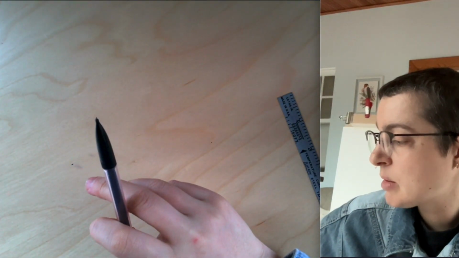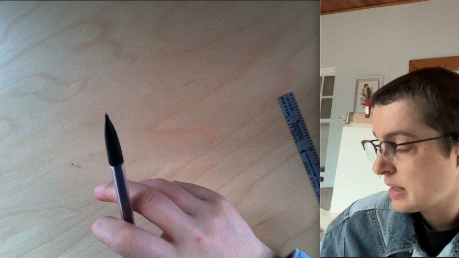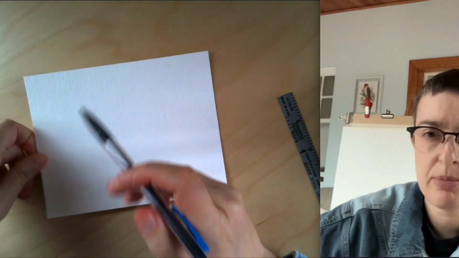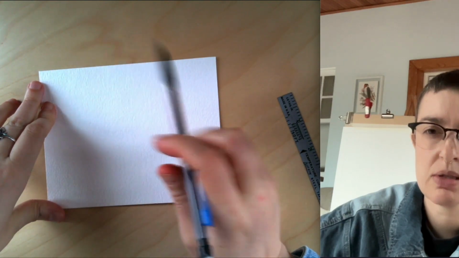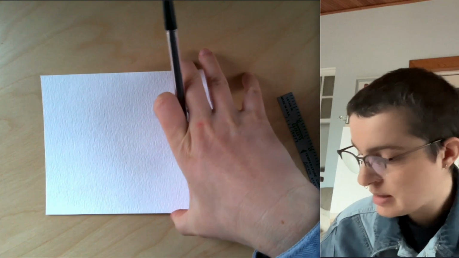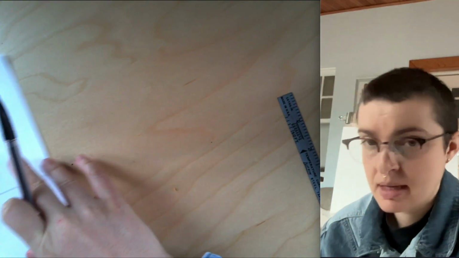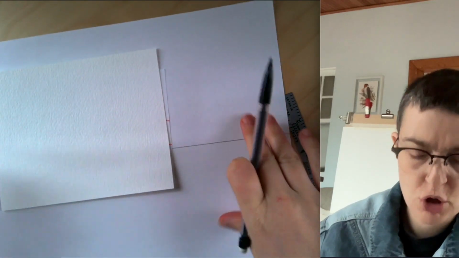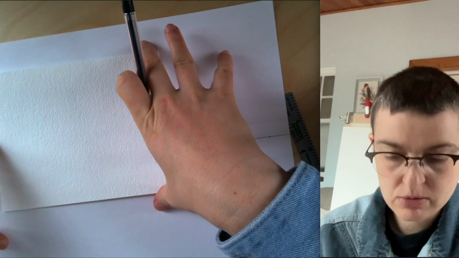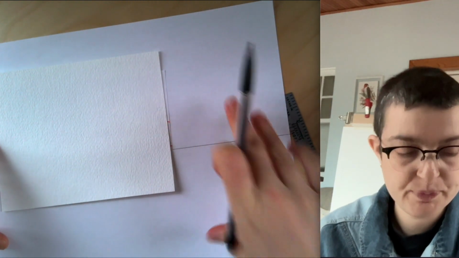For the sake of this demo, let's pretend that your large sheet of paper, your final drawing, is like this size, right? Then what you would want to do is have a setup where your large sheet of paper is surrounded by scrap paper.